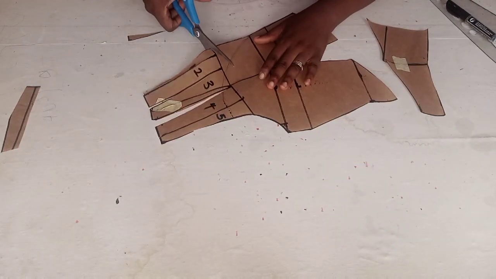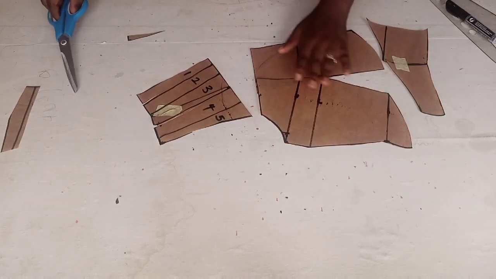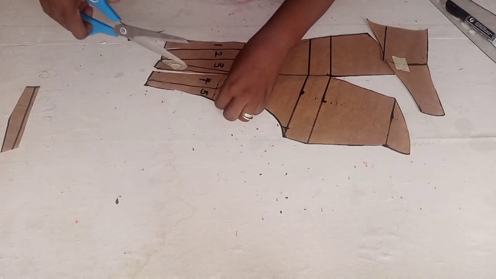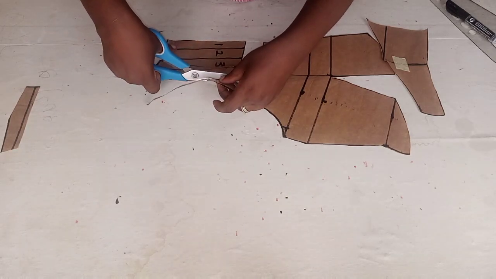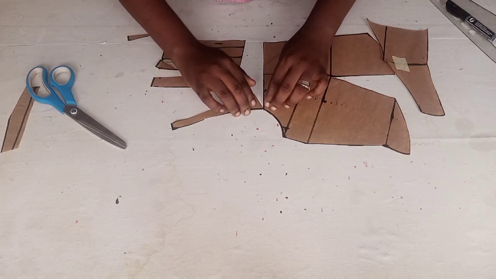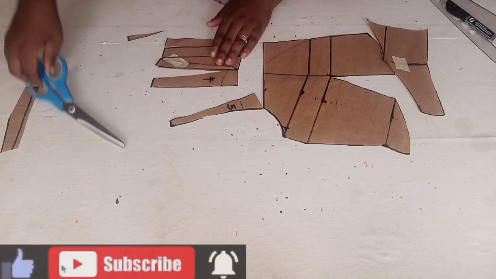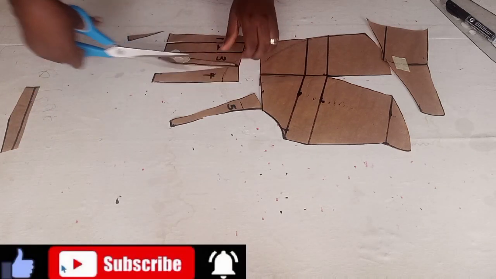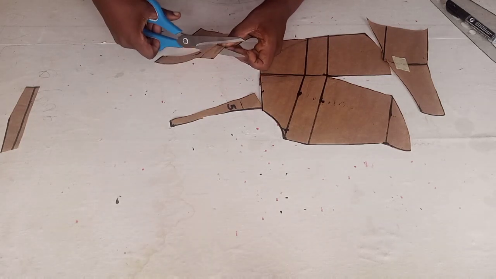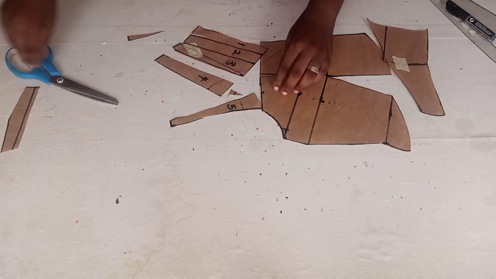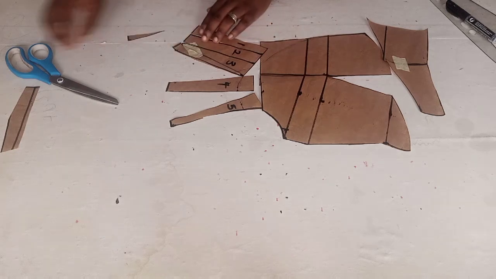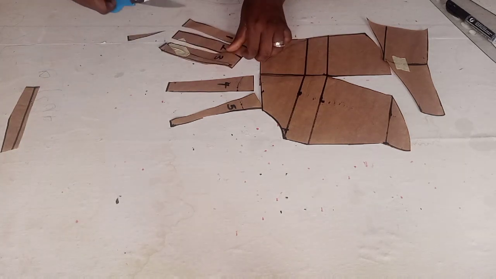Now I'll cut it out. So the first one, you now cut it to the end. So this is the first one. So you can just place it this way. You can see. This is the second one. The third one.